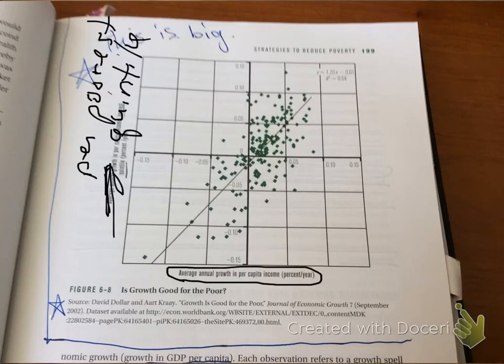So this is about a test of is growth good for the poor, because there has been in economics and in political public choice circles a belief that somehow economic growth goes off and leaves the poor.